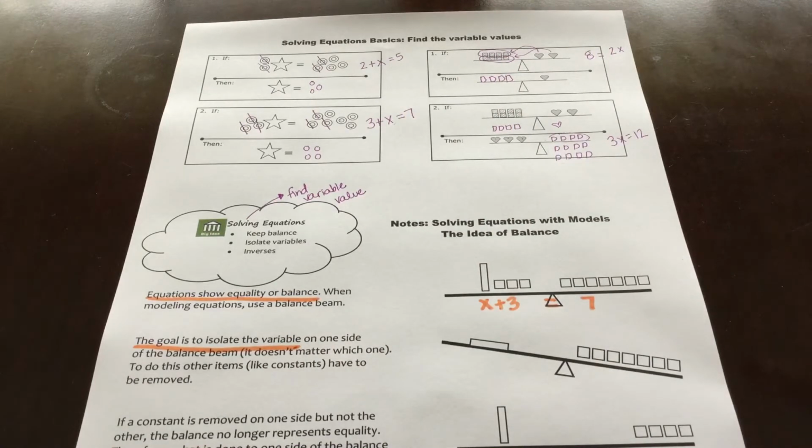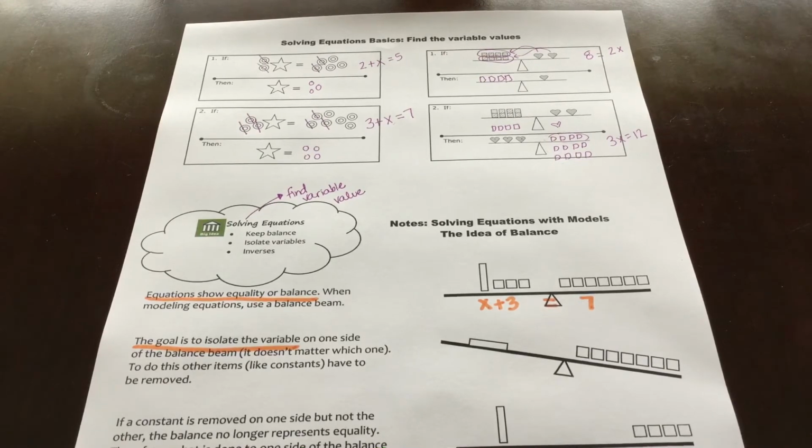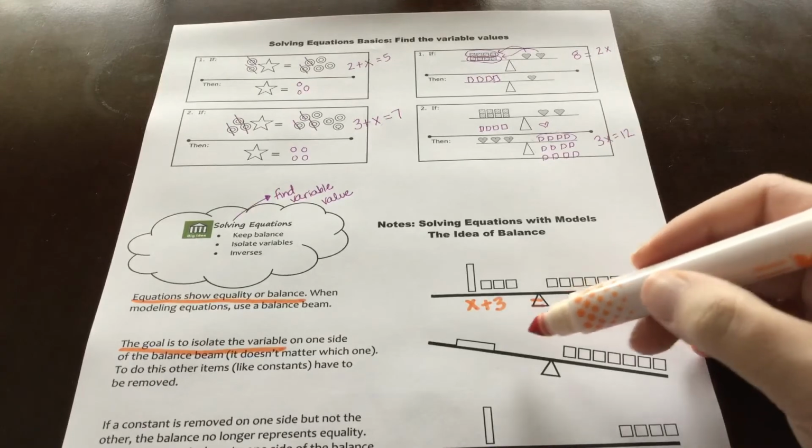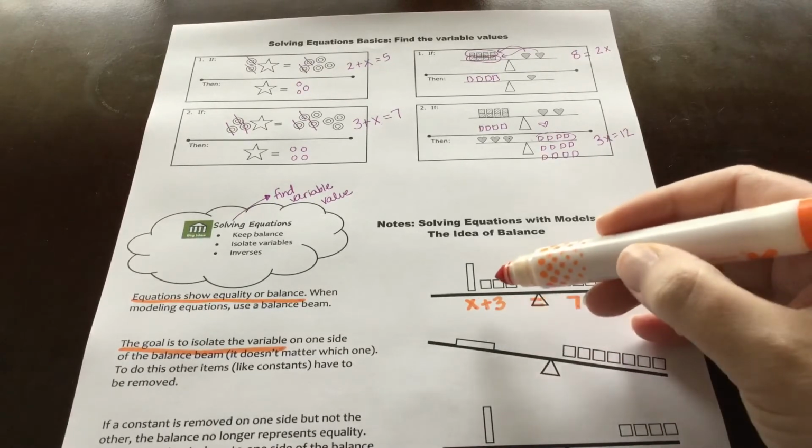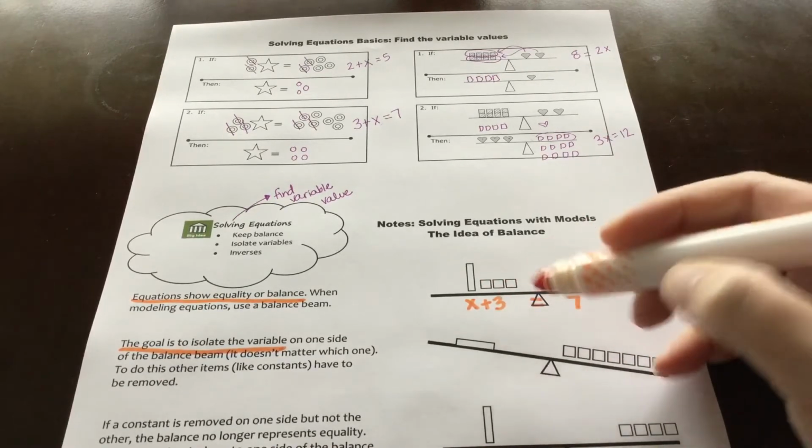So you already know, in mentioning the big ideas, that the goal is to isolate the variable on one side of the balance beam. It doesn't matter which side. To do this, other items like constants have to be removed. So what you see in the second illustration is I removed the 3 constant values.